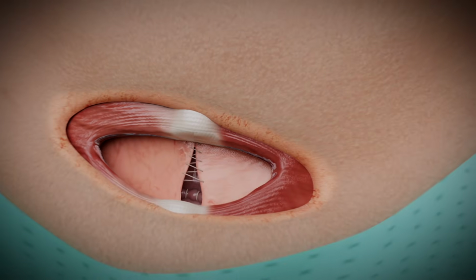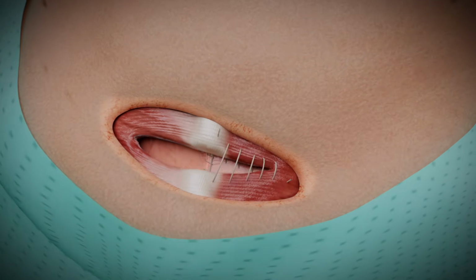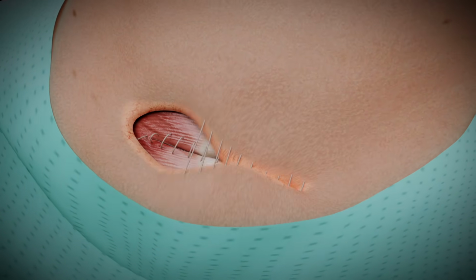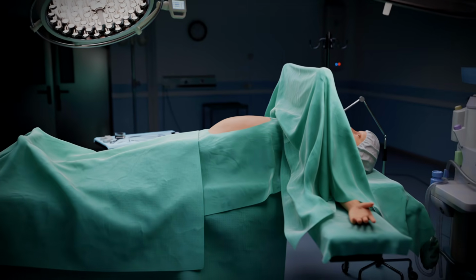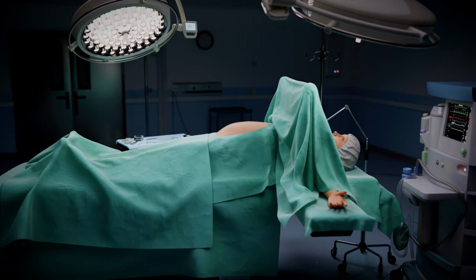The incision typically heals within about 2 weeks, but the deeper tissues, including the uterus and abdominal wall, take longer. Full internal healing takes about 6 weeks.